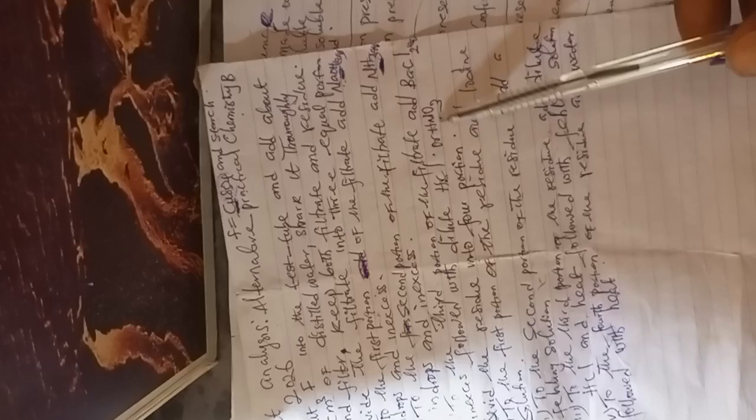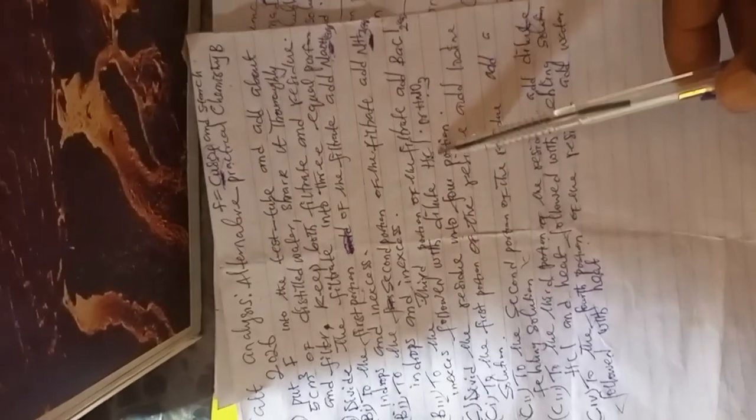Barium chloride solution and dilute HCl or HNO3 can be used to test for SO4, that is anions, while copper 2 ion is cations. So please try to note all of them.